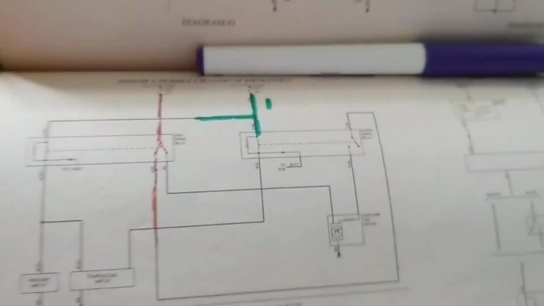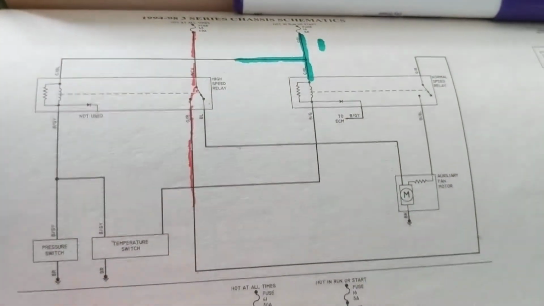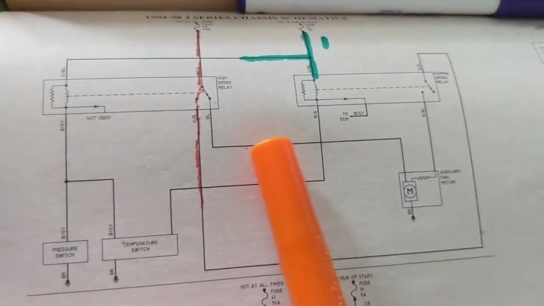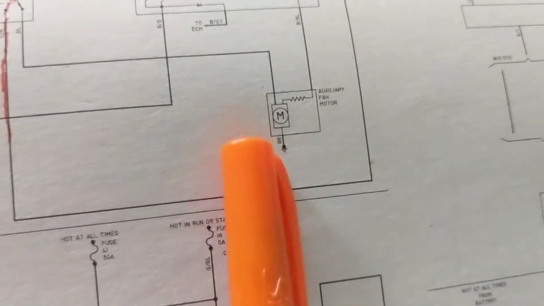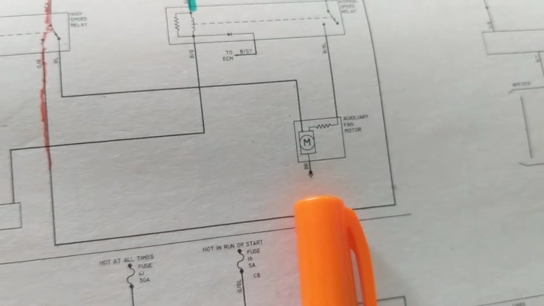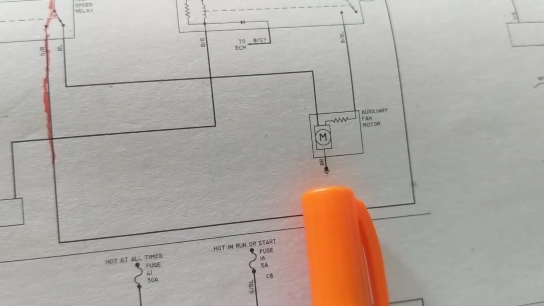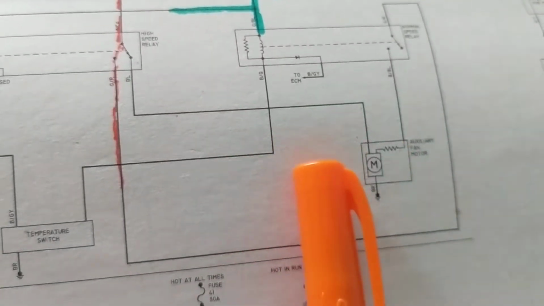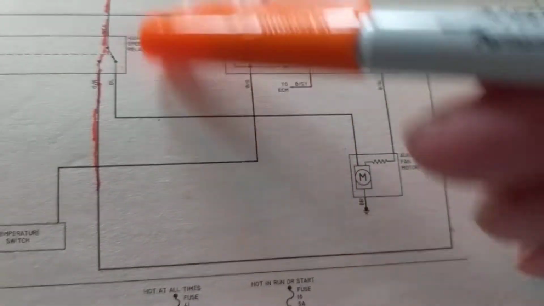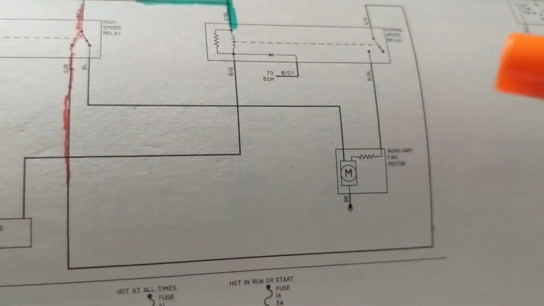Like I said, this will get quite complicated. We know how a relay works. We just explained that, right? We know this is a symbol for a motor. In this case, an auxiliary fan motor. We know one side of the motor goes to ground. The other side of the motor has to have 12 volts, or B plus, to activate it. We know this is a resistor.